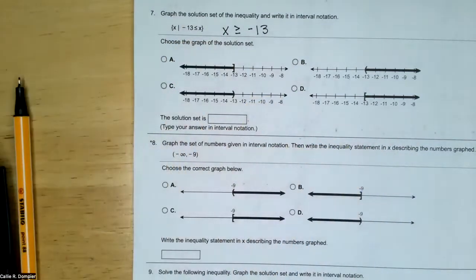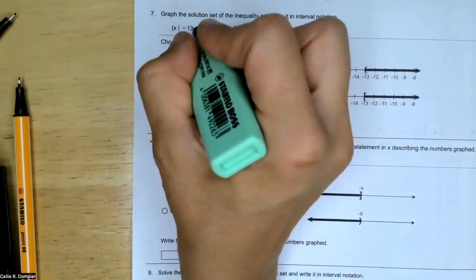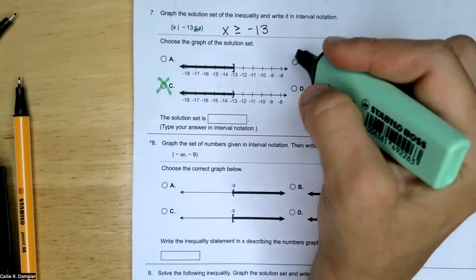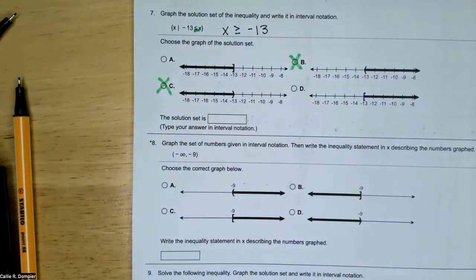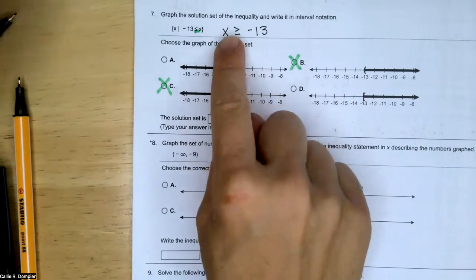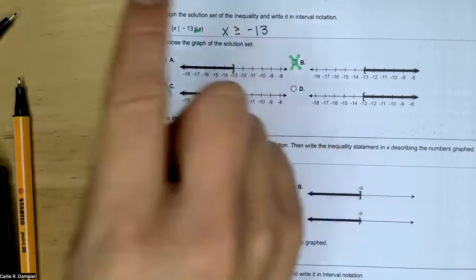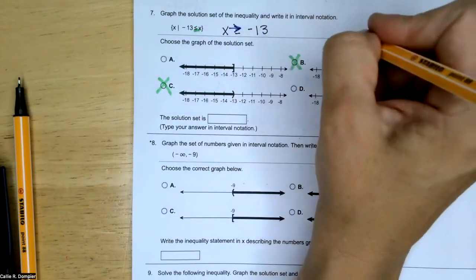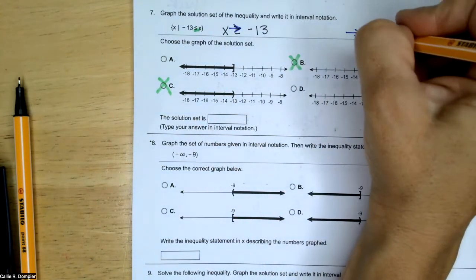So I know that because of this, it's not going to be parentheses. It's going to be a bracket, right? X is greater than, you can turn that into an arrow. Greater than is that way.